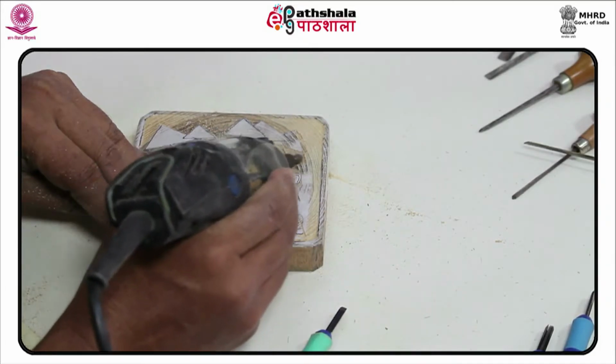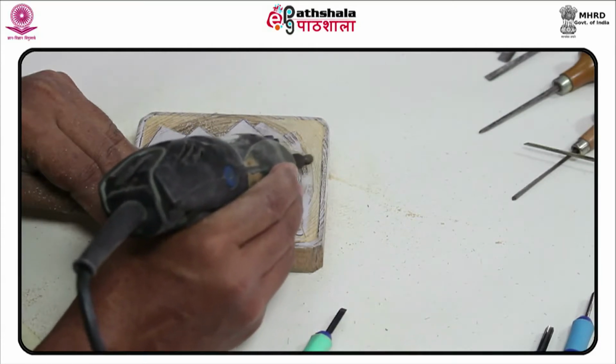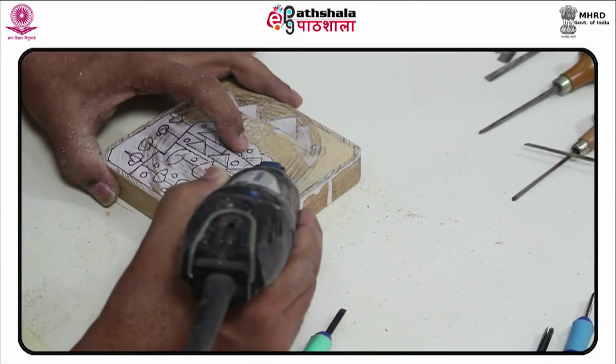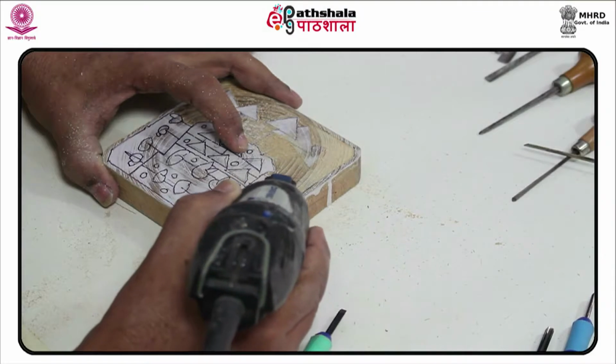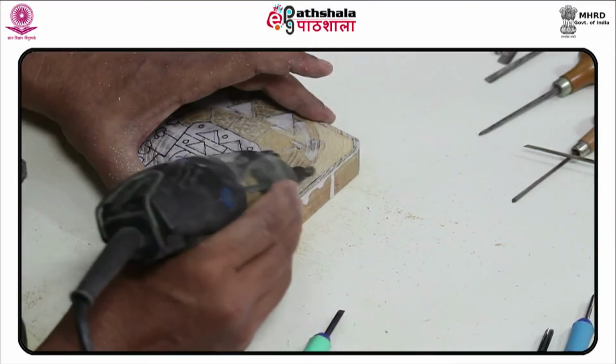In the continuation of wood engraving, an eminent artist, Thomas Bewick, born in 1753. Thomas Bewick was an English engraver and a natural history author.